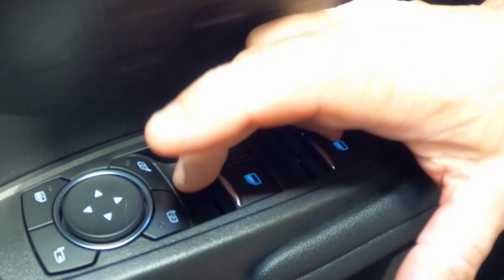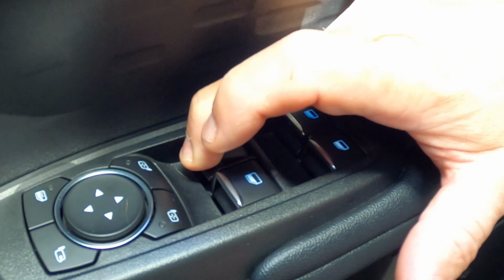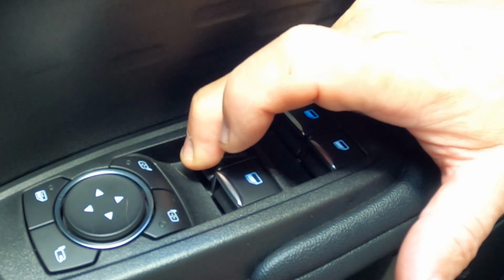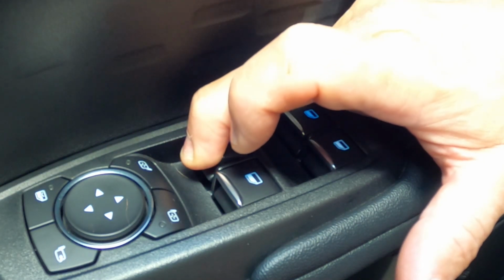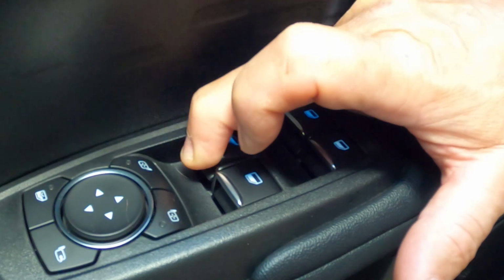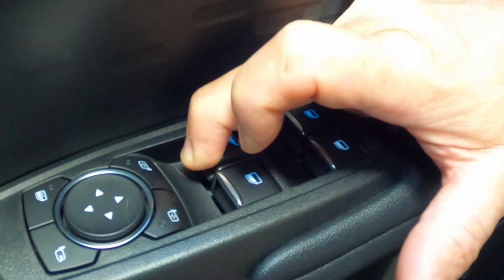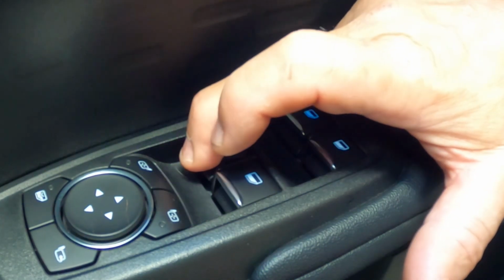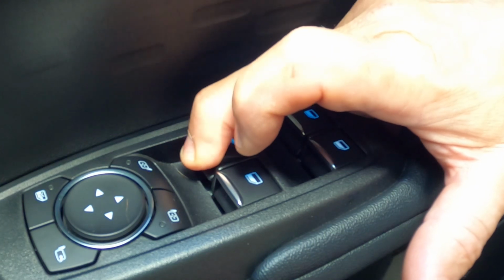Now to set the up point, we just simply hold the window switch in the up position until the window reaches the top, and then we keep holding the button for another 4 or 5 seconds. That sets the up point. We release the switch and then we hold it again for about 2 or 3 seconds.